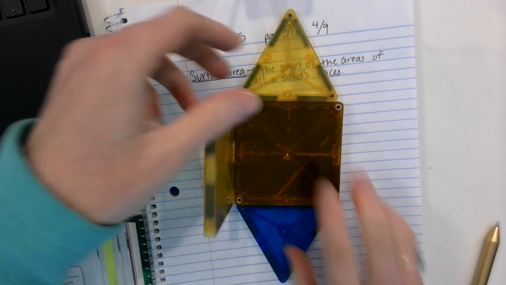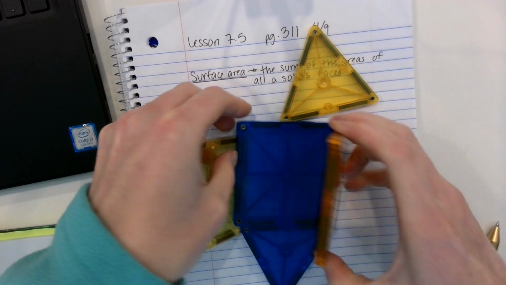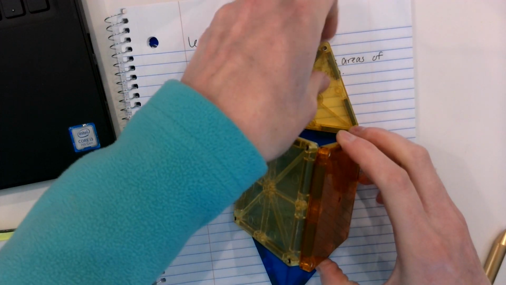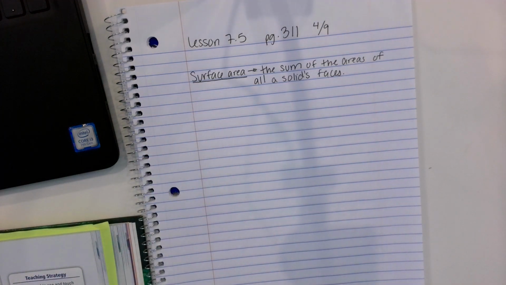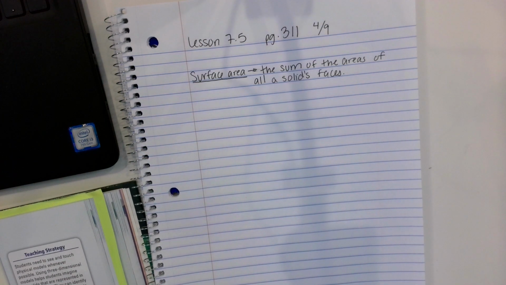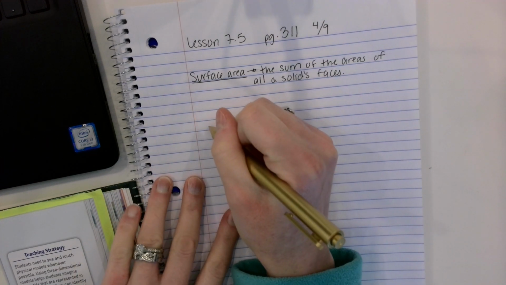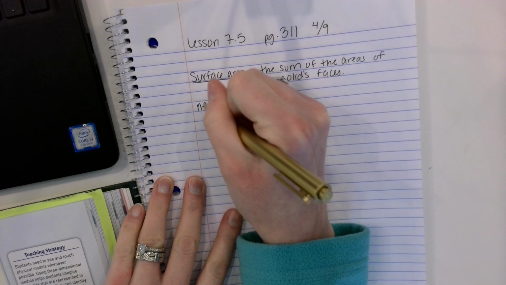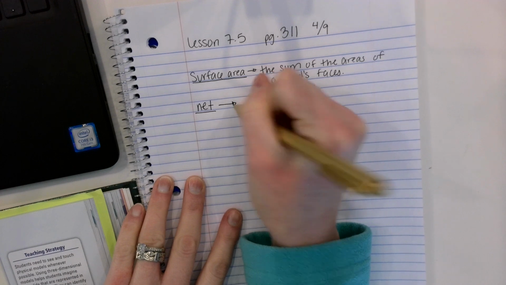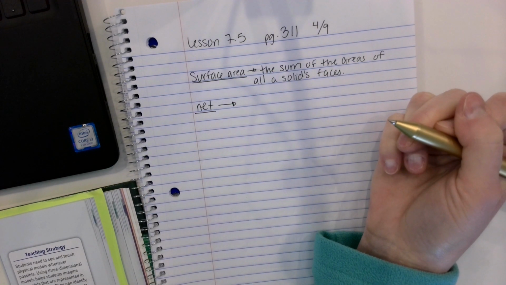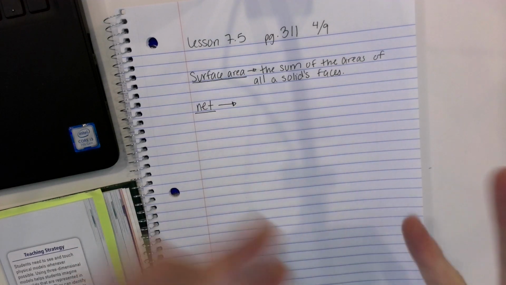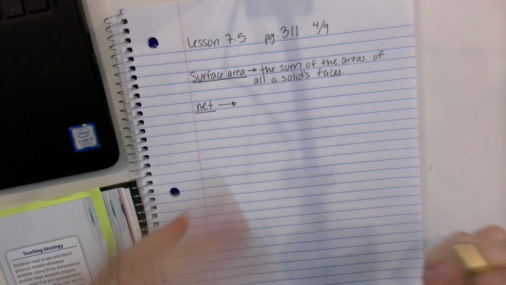So let's look at some problems to go through together. Let's look at a rectangular prism first. Let's write down what a net is. A net is a three-dimensional figure laid out as a two-dimensional representation.